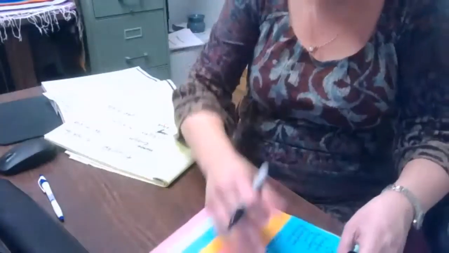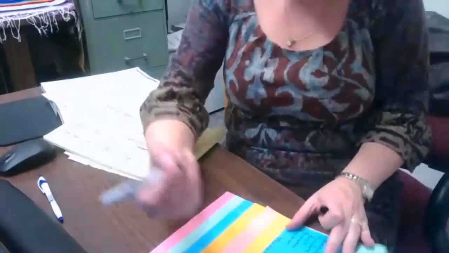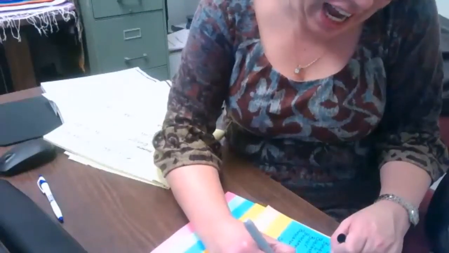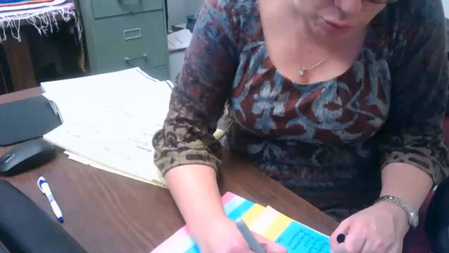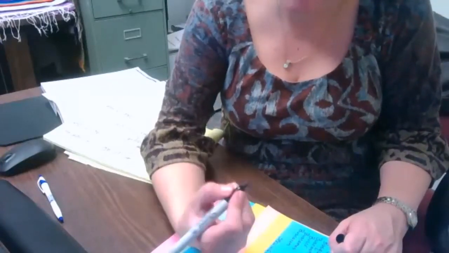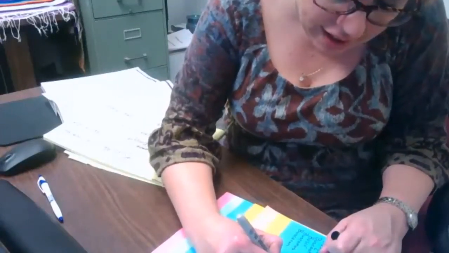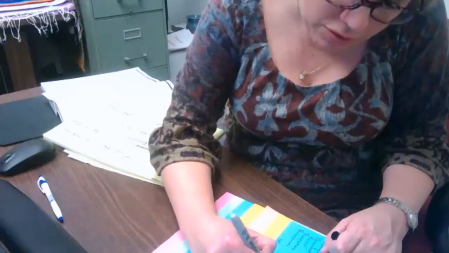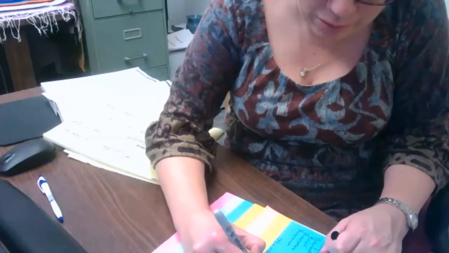So we're going to put our llegar in here. For the yo form, it's llegué. But for the rest of the conjugation, you use your regular AR verb endings for the preterite tense. So tú llegaste, él llegó, nosotros llegamos, y ellos llegaron.